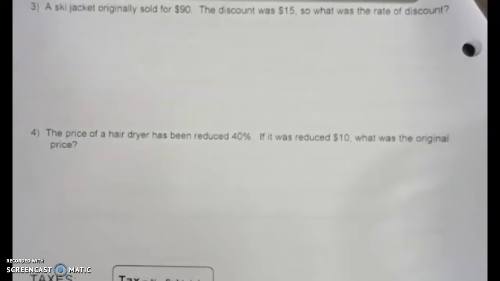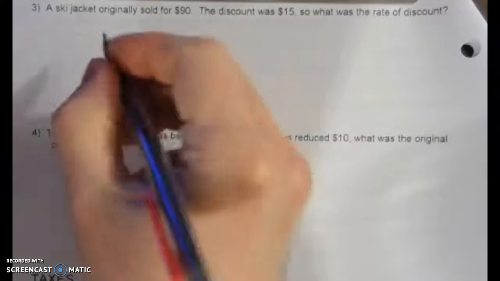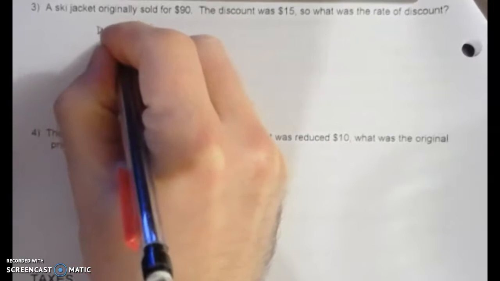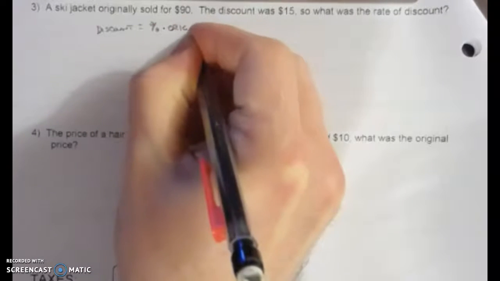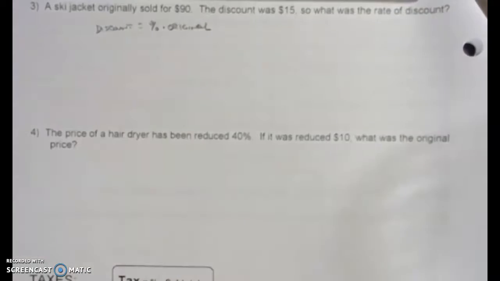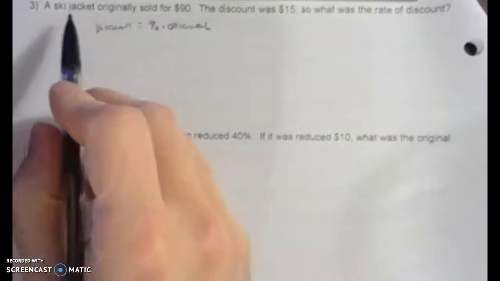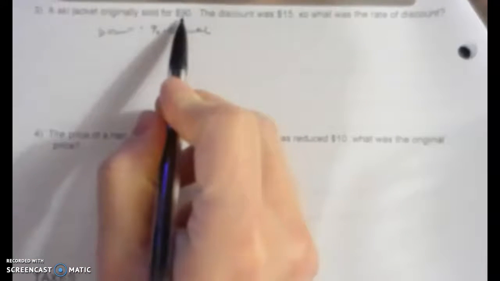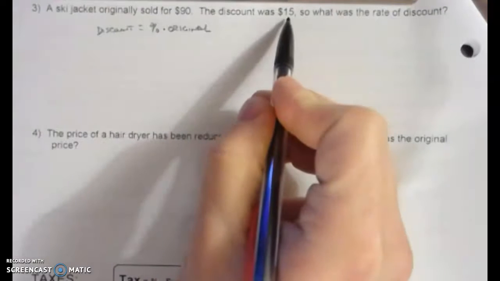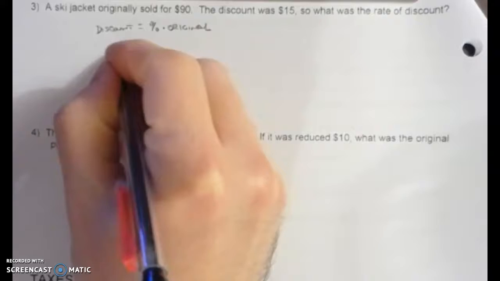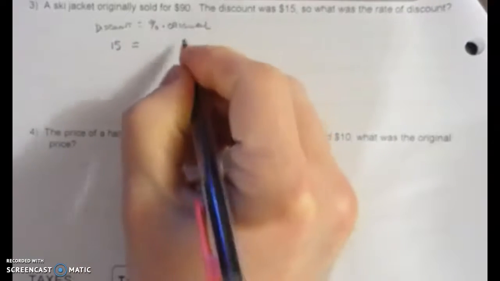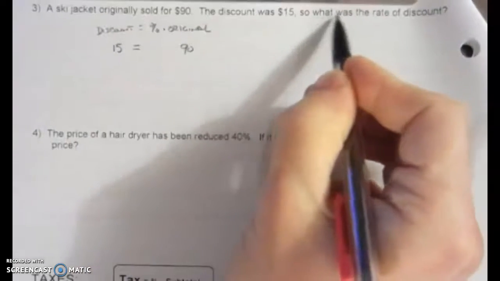A ski jacket originally sold for $90. The discount was $15, so what was the rate of discount? And we're going to start with the discount equation, which says that discount is equal to a percent of the original amount. Discount equals percent times original. We're told the ski jacket originally sold for $90 and that the discount was $15. So I can plug those numbers in their spots. The discount was $15 and the original price was $90, and it says what was the rate of discount?